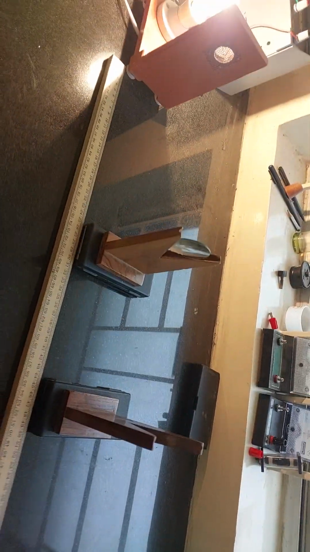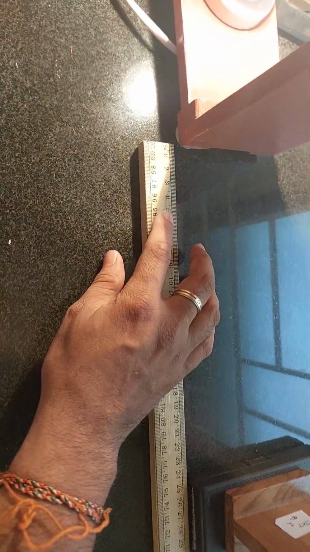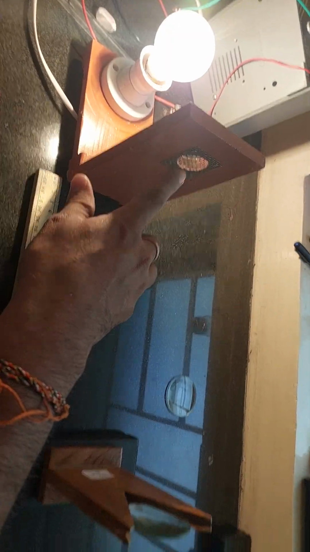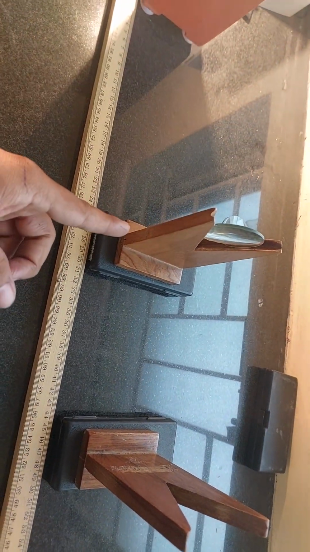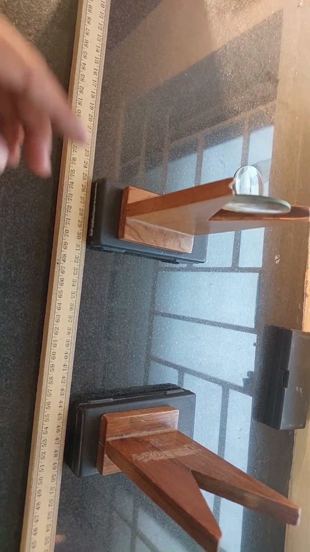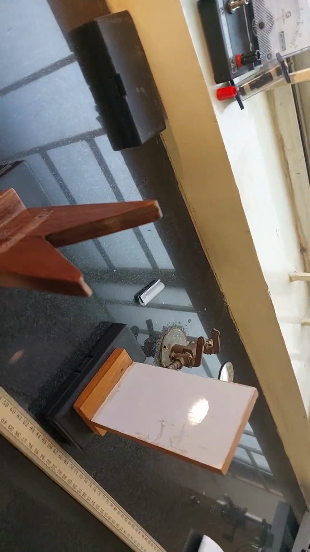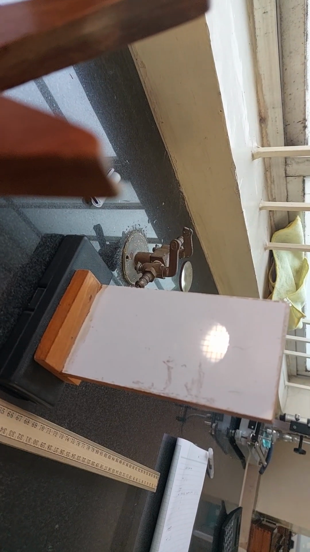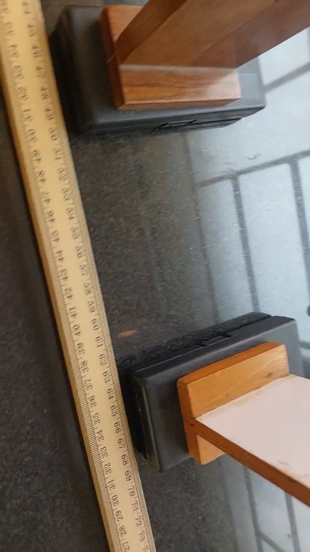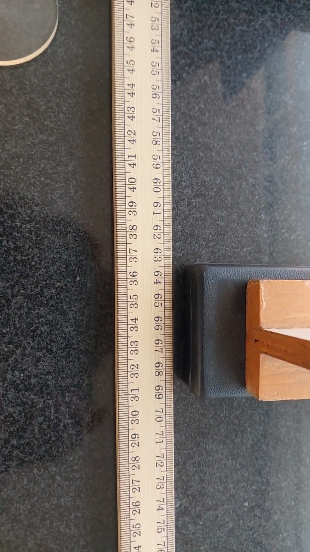First, we have to keep the scale at 0 centimeter here. It should correspond to the grid. This is our object, and we will place the convex lens at some distance. There is no particular distance, any distance, but you should get an image. You can see that, that's the image, and note down the position of the image. It's around 66 centimeter.